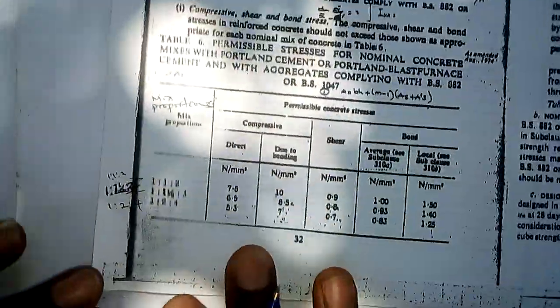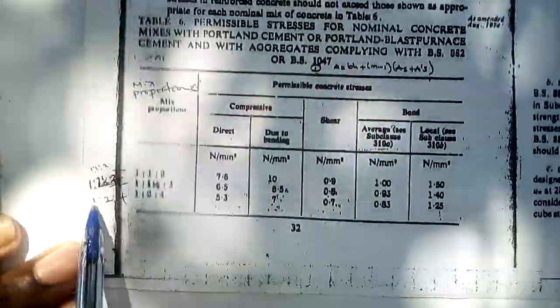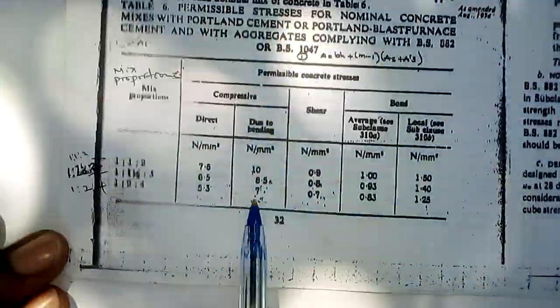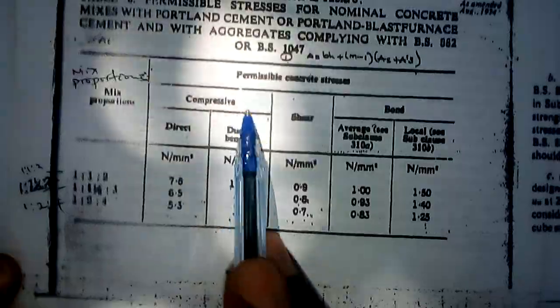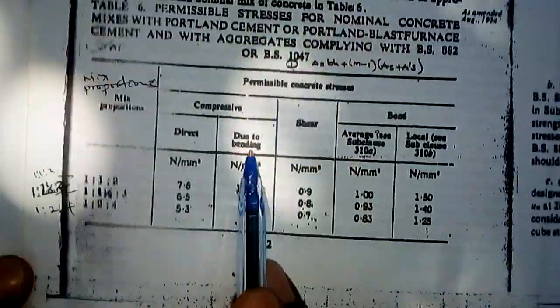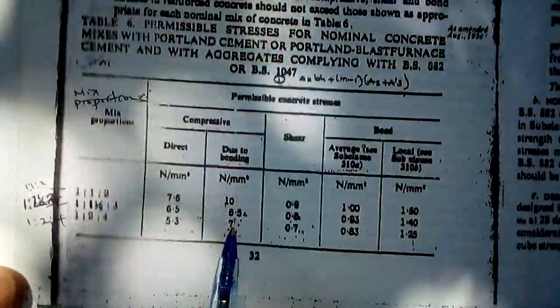You have here the mix. We are using the mix from the question, it was 1 to 2 to 4. Now our PCB, compressive due to bending, is 7. Now we pick 7.